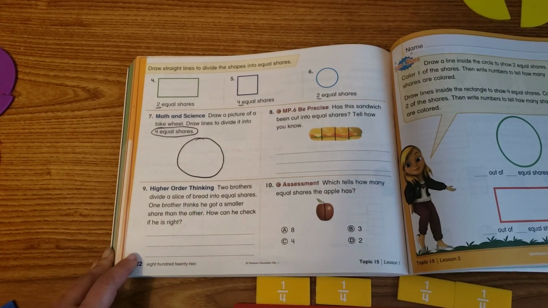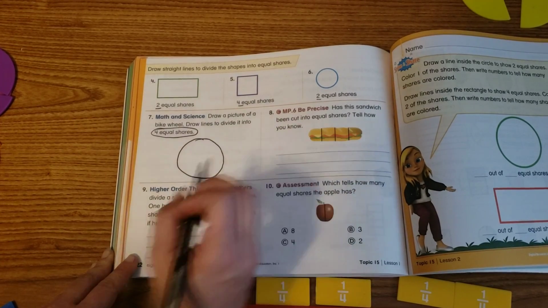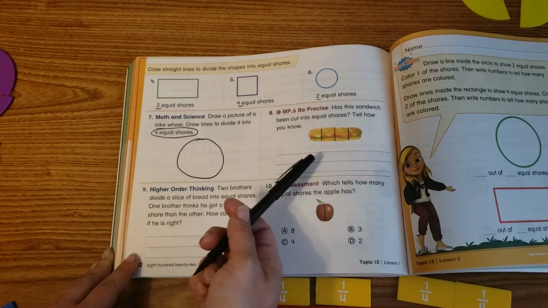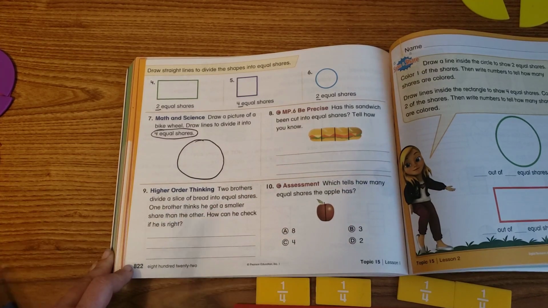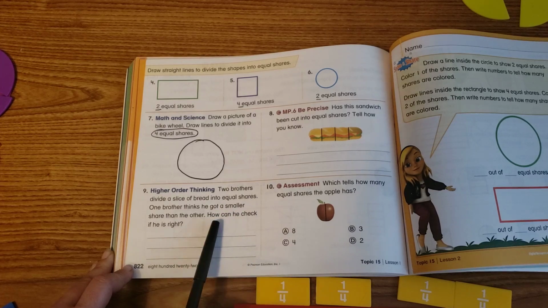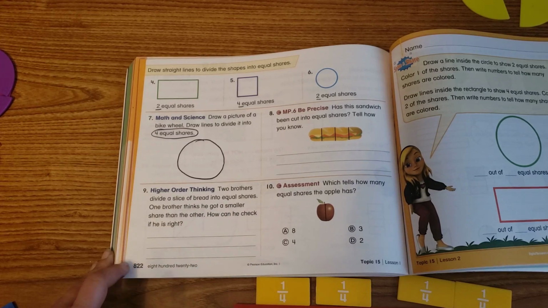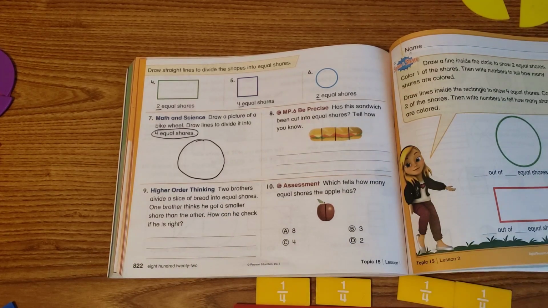Number 8, has this sandwich been cut into equal shares? And tell how you know. So you can just answer that. And number 9, 2 brothers divide a slice of bread into equal shares. One brother thinks he got a smaller share than the other. How can he check if he's right?